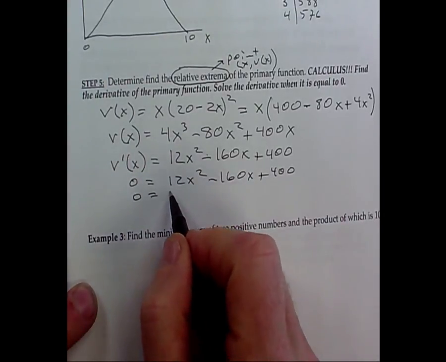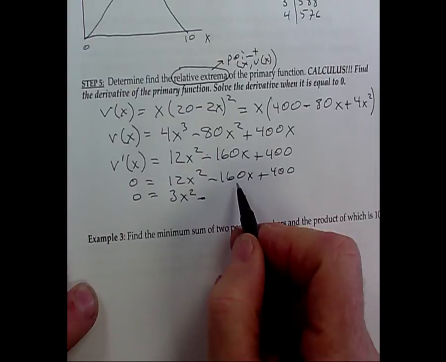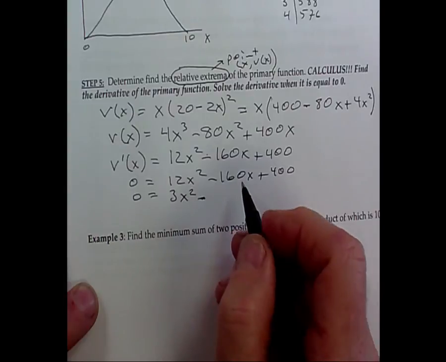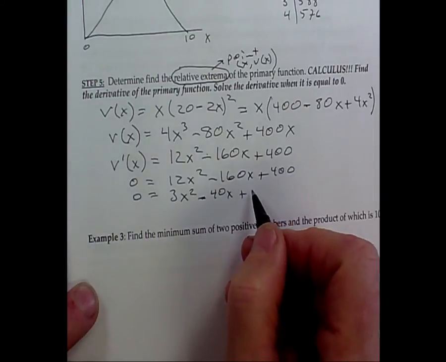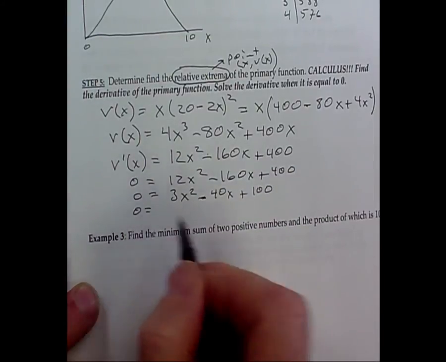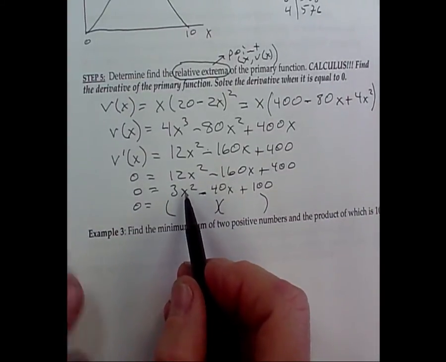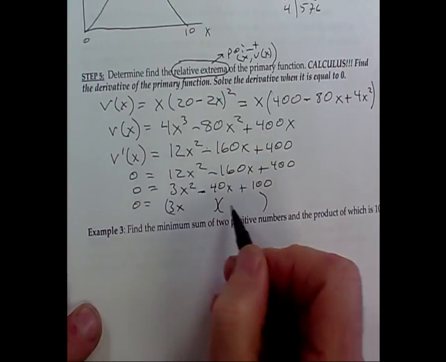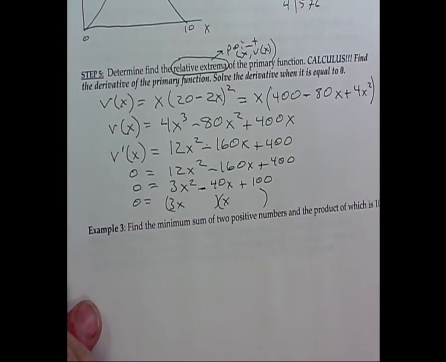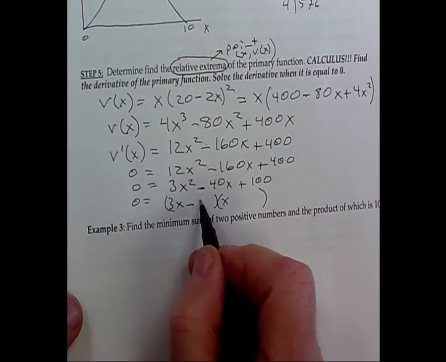This becomes 3x squared. What does this become? 16 divided by 4 is 4, and 40 becomes 40x. What does this become? 100. Okay, 0 equals 3x squared minus 40x plus 100. You want to factor this, Jack. What are the only two things I can multiply together that give me 3x squared? 3x and x, right? That's the only way that can work out. So I'm going to guess negative 10 and negative 10.